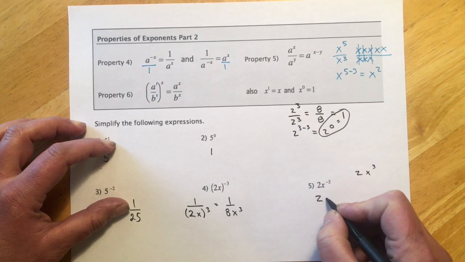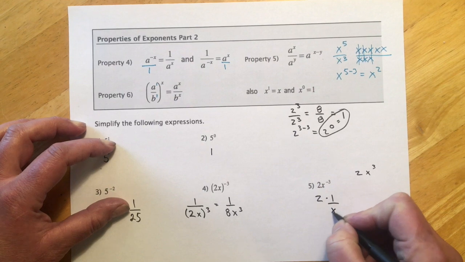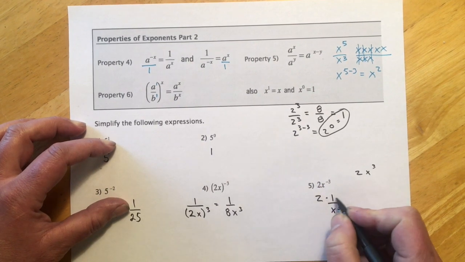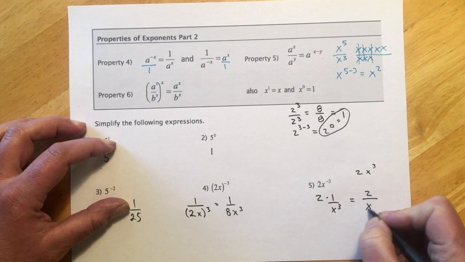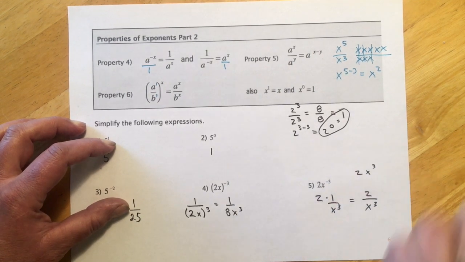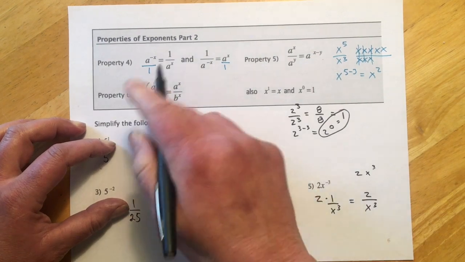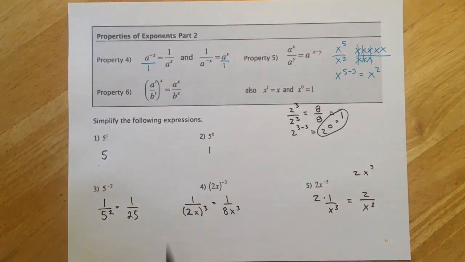But this x to the negative 3 is acting like this. And so instead of writing like that, I would say just think of it as 2 over x cubed. So just this x cubed moves to the denominator. Again, that's that property 4.